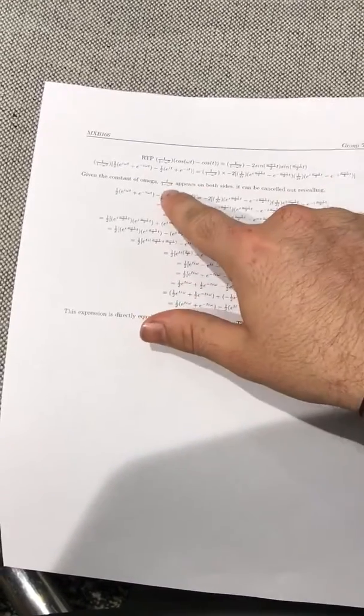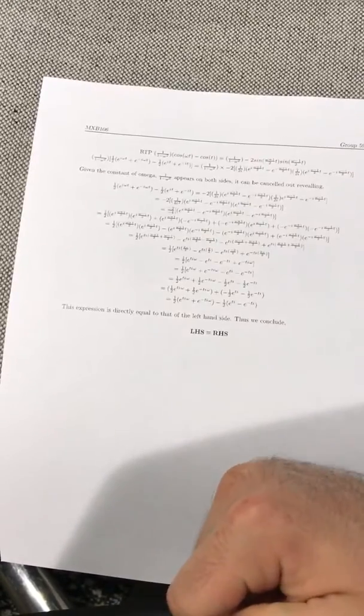Now given the omega constant appears on both sides, we can simply cancel those out, as that is an arbitrary constant on both sides of the expression.